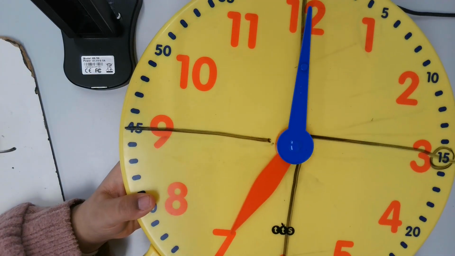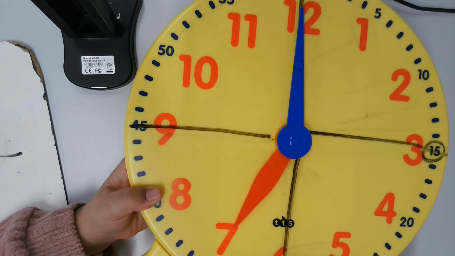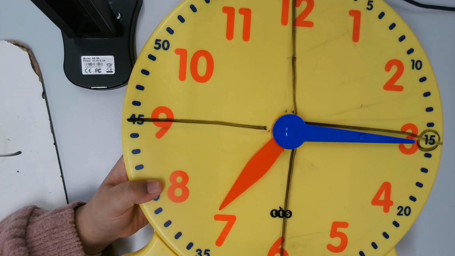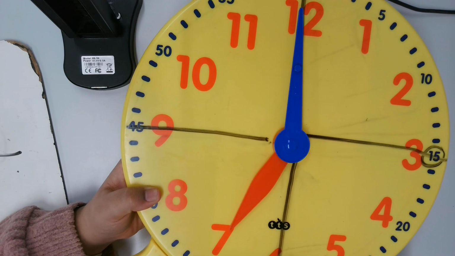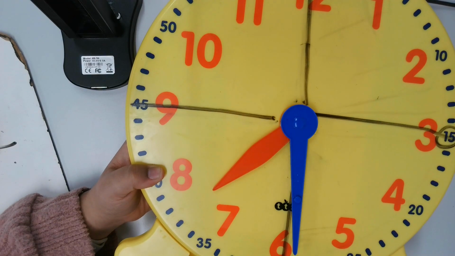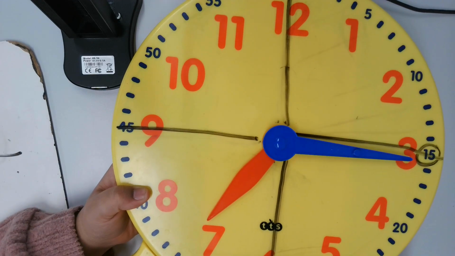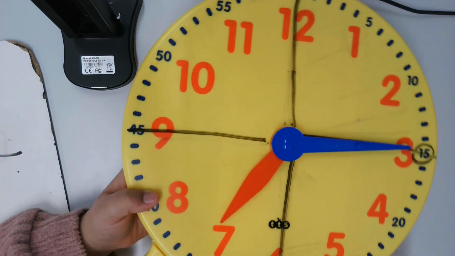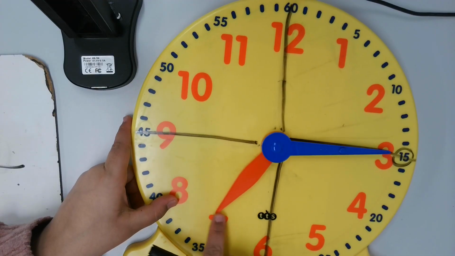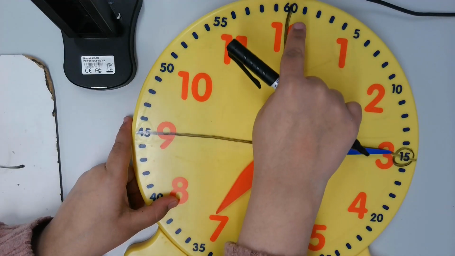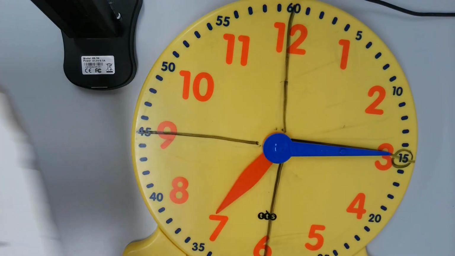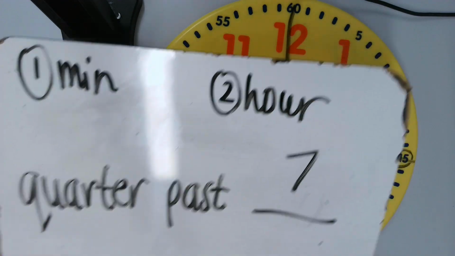actually we're saying that the time right now is 7 o'clock and a quarter of the hour has passed. My minute hand has done a quarter turn compared to that half turn. We've actually only gone a quarter of the way round. So I can say the time is quarter past 7 because my hour hand is still close to 7. It was 7 o'clock and we've gone a quarter of the way around. I can say the time is quarter past 7.